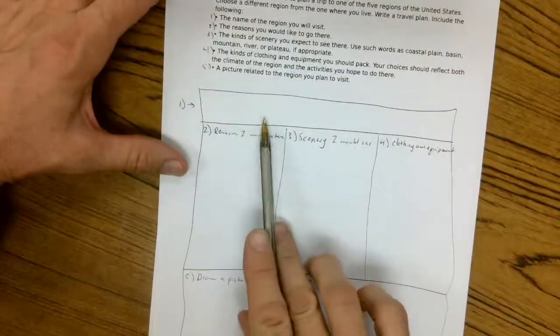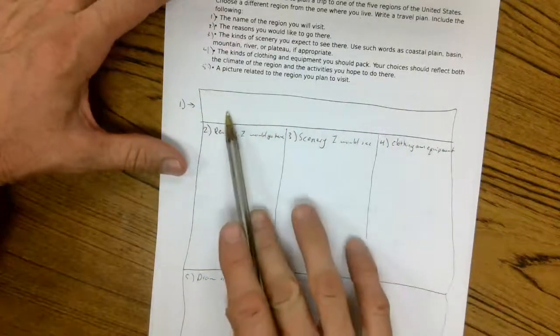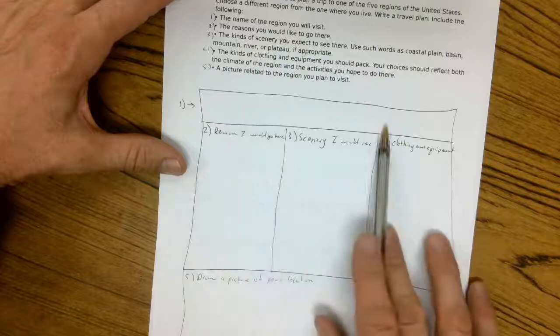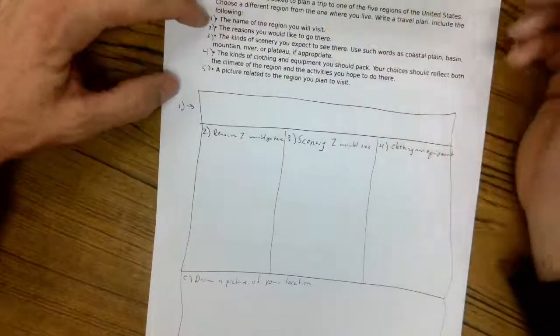So let's read them. Number one says the name of the region you want to visit. Maybe I'm going to write the Southwest, Northeast, West. All right? So you write your region here. That's easy. Number one, extra credit. Two, the reason you would like to go there. So number two is, why do I want to go there?